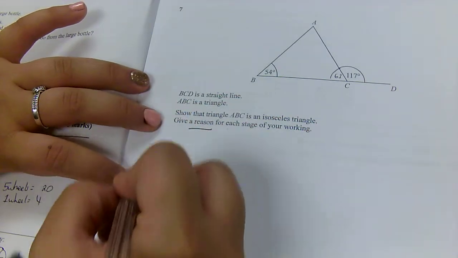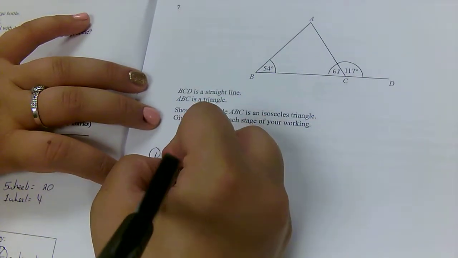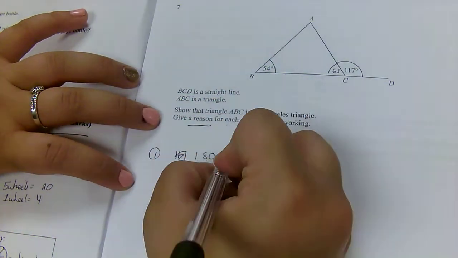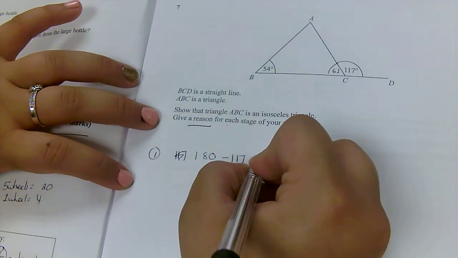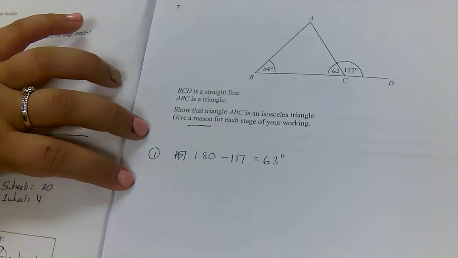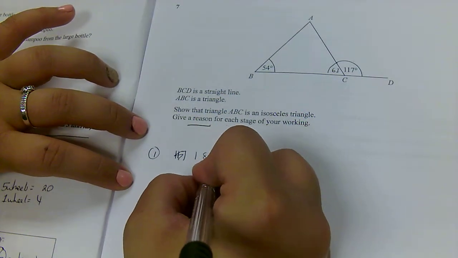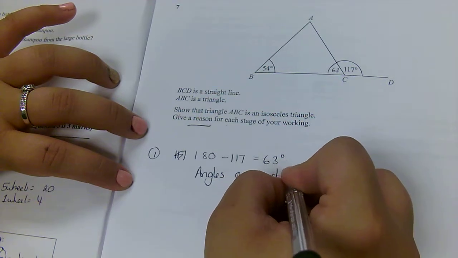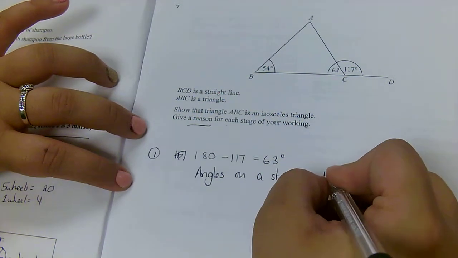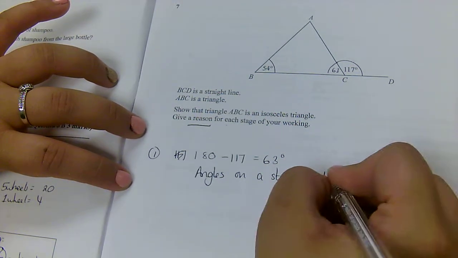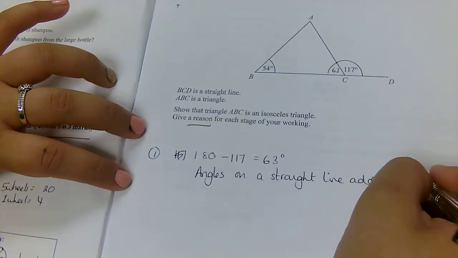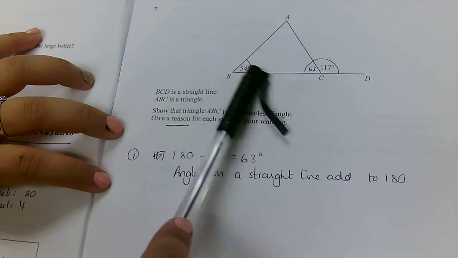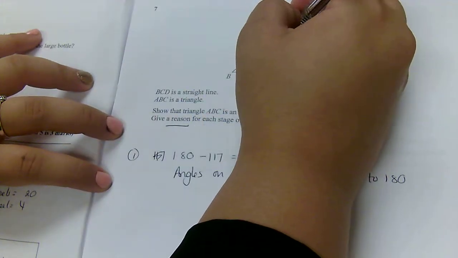So step 1, I'm going to write 180 take away 117, and that equals 63. My reason for that is because angles on a straight line add to 180. So the next thing I'm going to do is, this is a triangle and I just want to work out this missing angle.